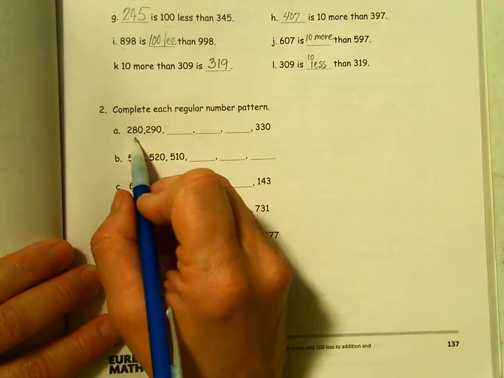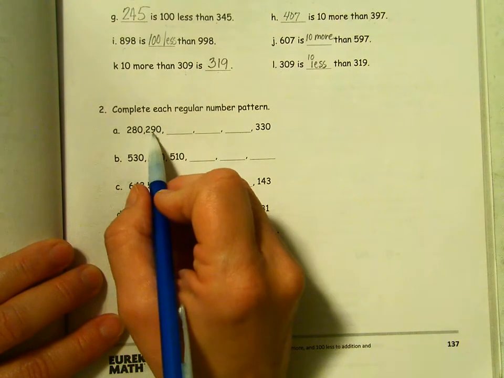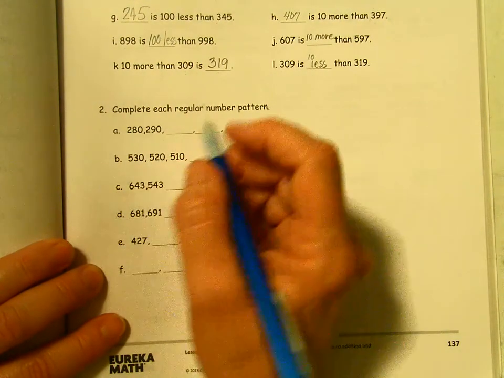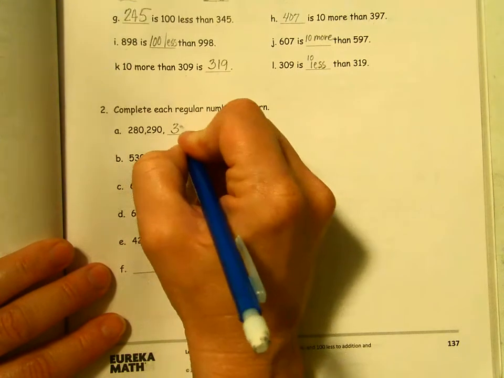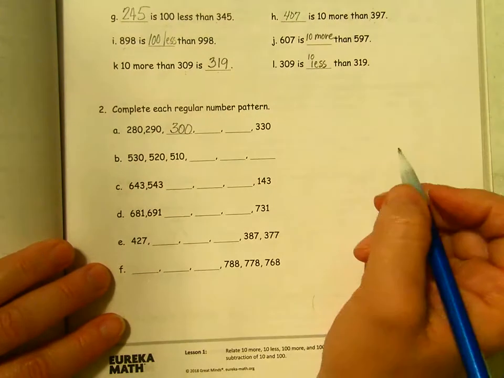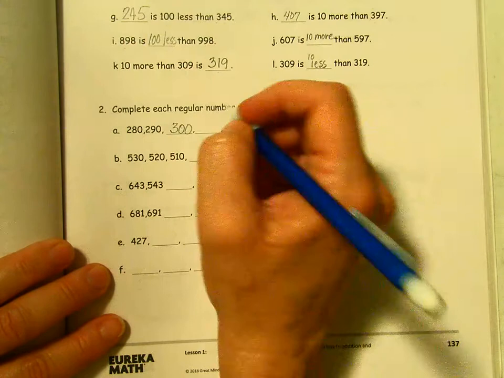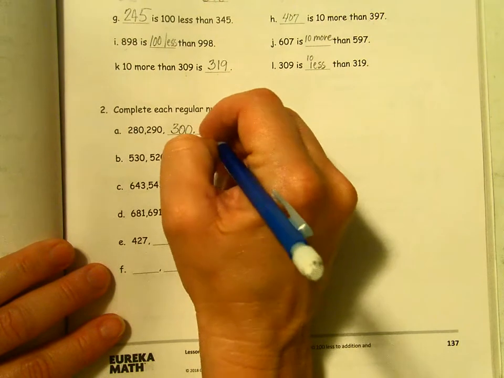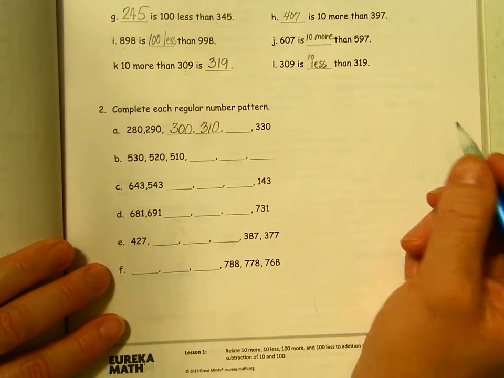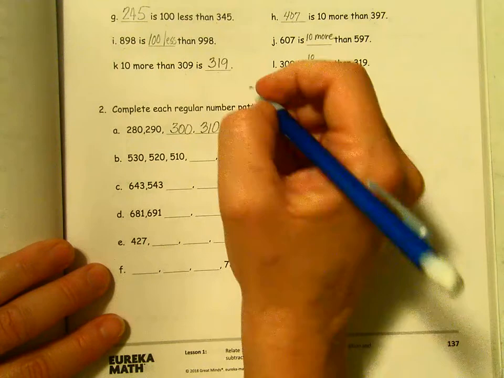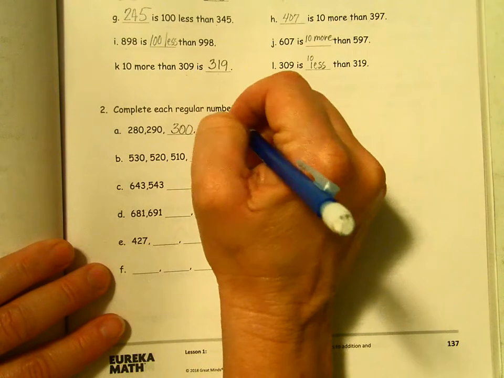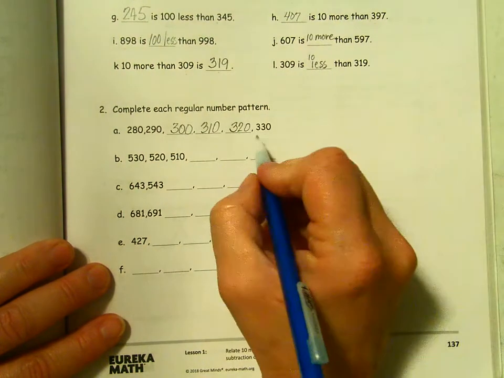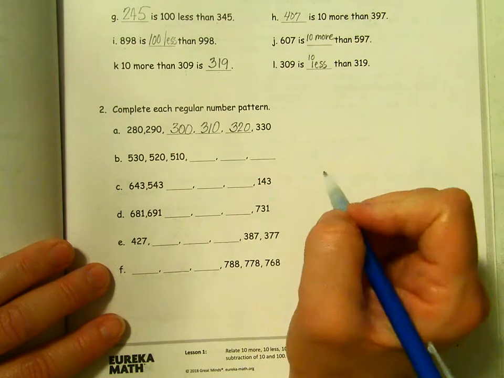So 280, 290, one more 10 is going to make it 300. If you add another 10 to that, you're going to get 310. If you add another 10 to that, 320. Add another 10, 330.